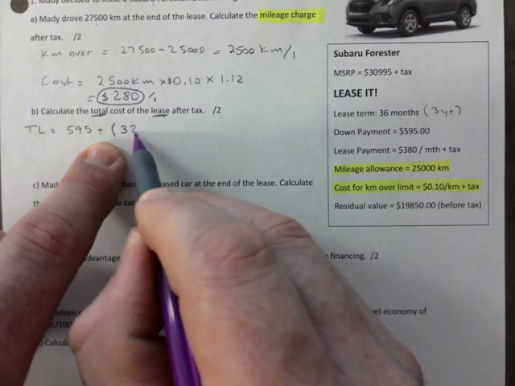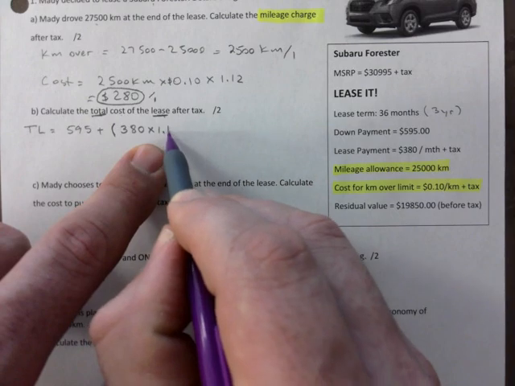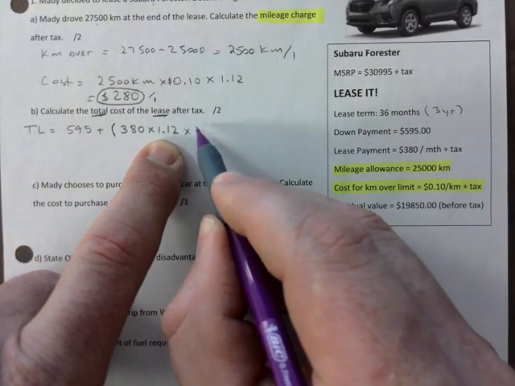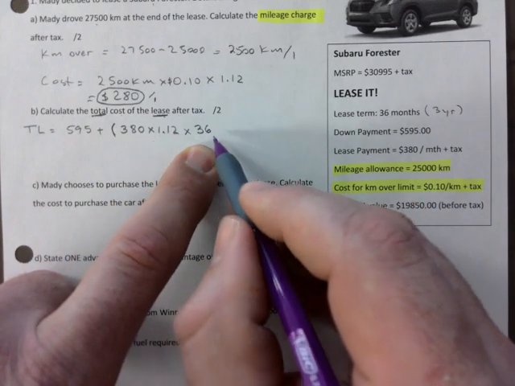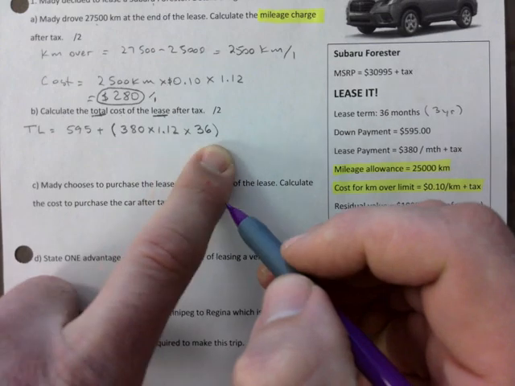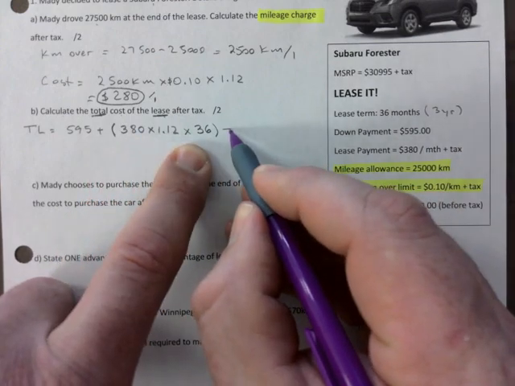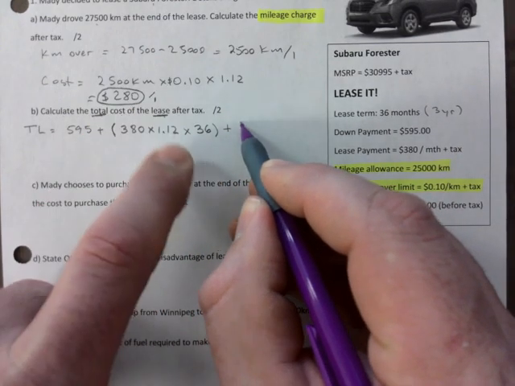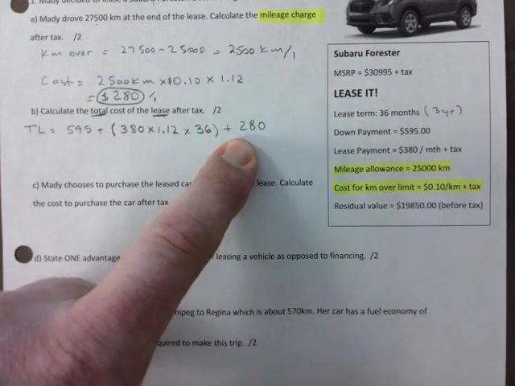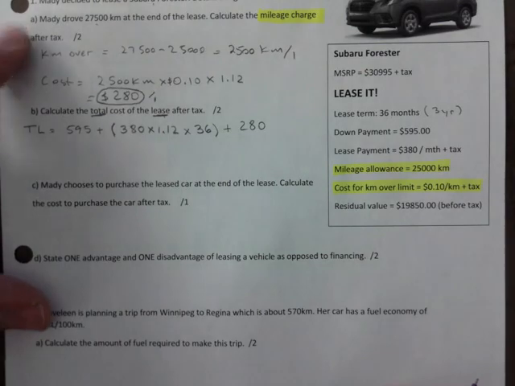So that means that I have to tax it, and then that answer will be multiplied by 36 because there's 36 payments. Right, so this is going to figure out the lease, and I need to add, in this case, 280. Whatever you got in A, I would want that here. Okay, so that would be a good setup.